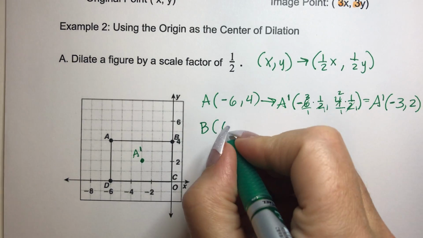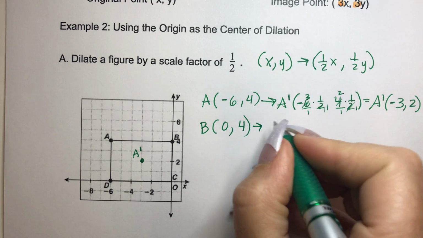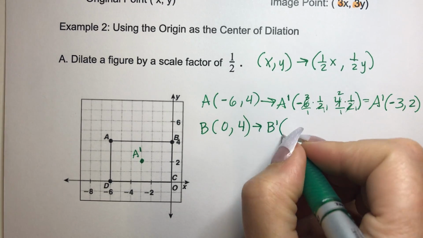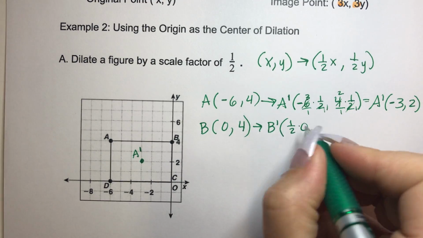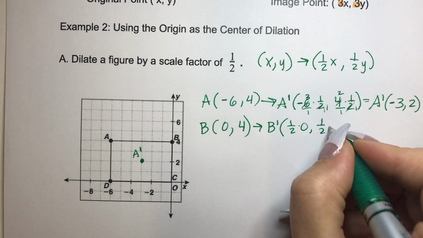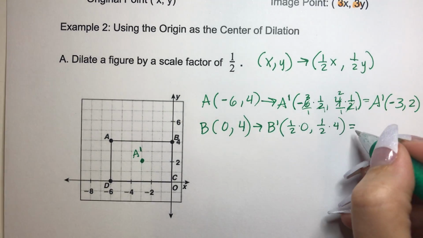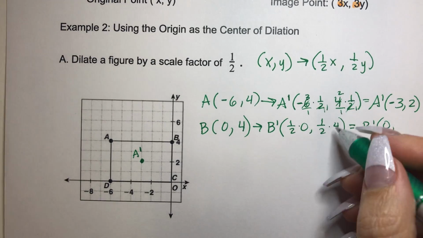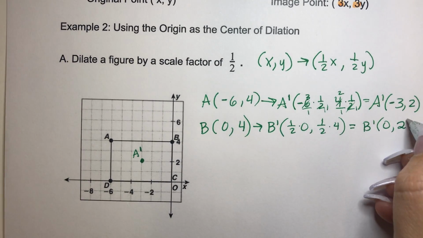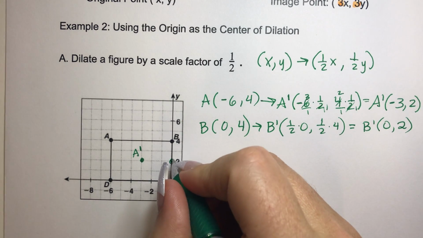Okay, let's do B. B is the point 0, 4. So we're going to apply that scale factor, which is going to give us B prime of 1/2 times 0, and then 1/2 times 4. We know 1/2 times 0 is just 0, and 1/2 times 4, half of 4 is 2. So that is B prime, 0, 2.